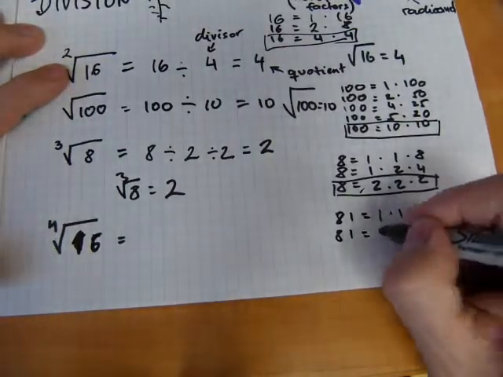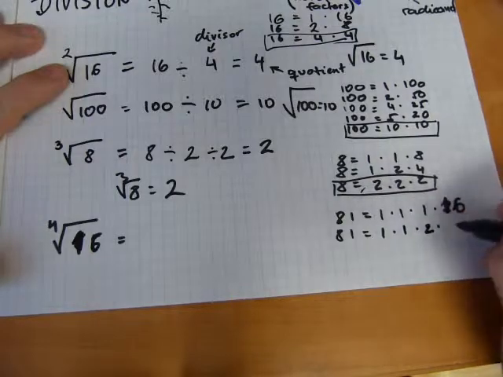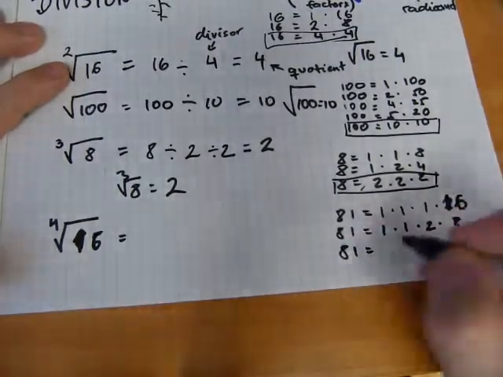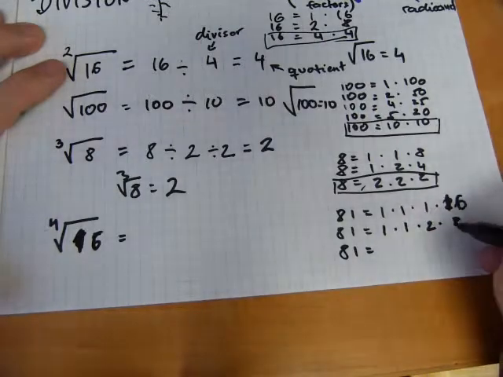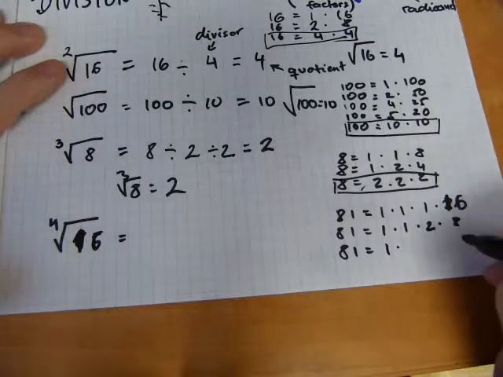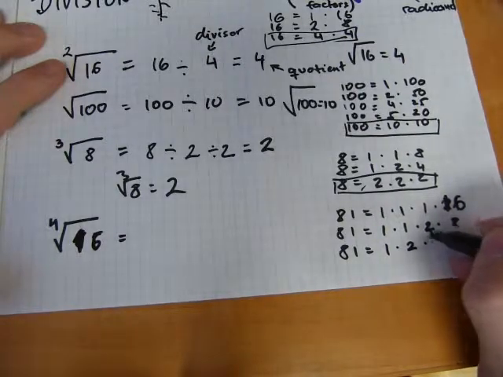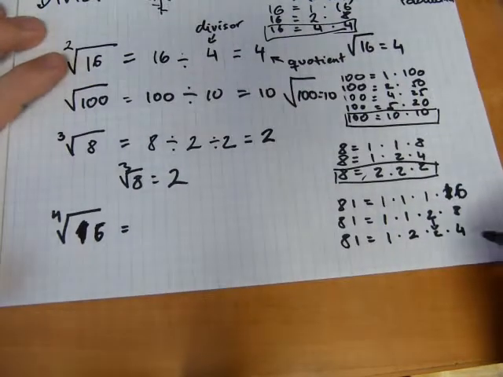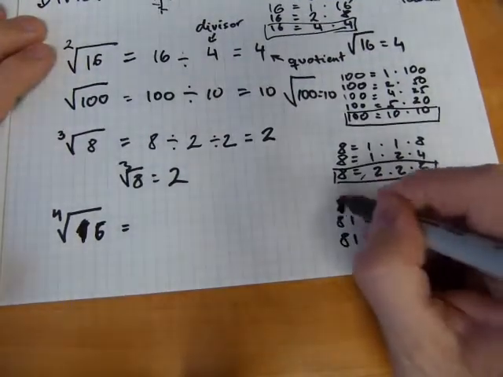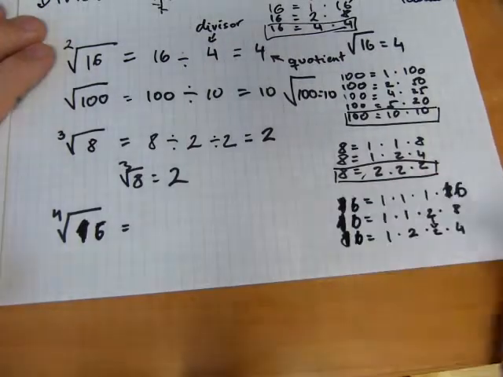Alright, that 16 is going to be 1 by 1 by, that 16 breaks up into 2 by 8, so you can see the changes, and it's not too many lines to read. That 8 again breaks up into 2 and 4. 1 by, and I'm going to write 2 here and 4 there. That 2 stays there. 16, 16, 16.